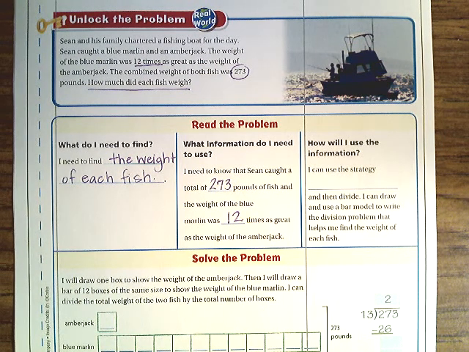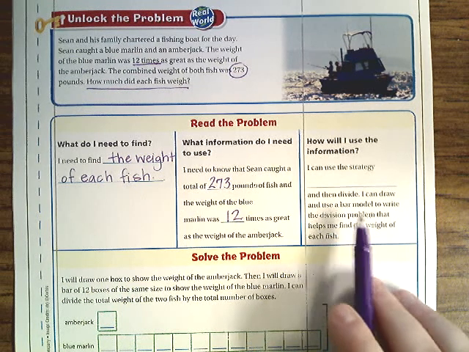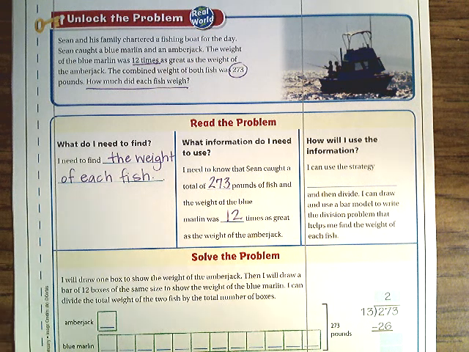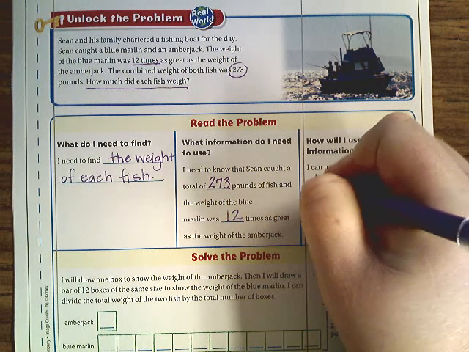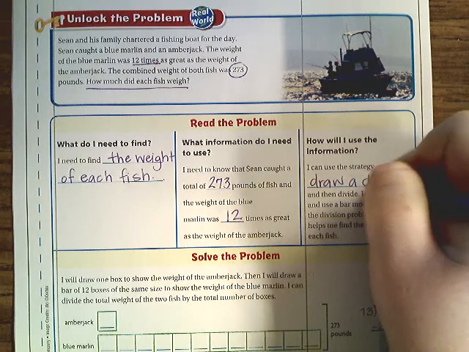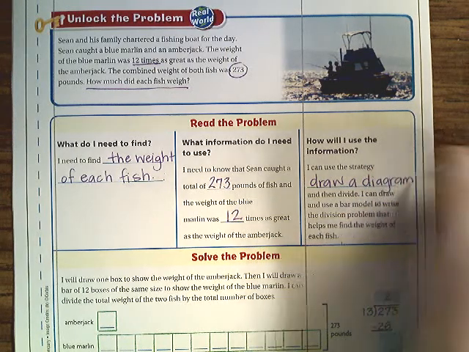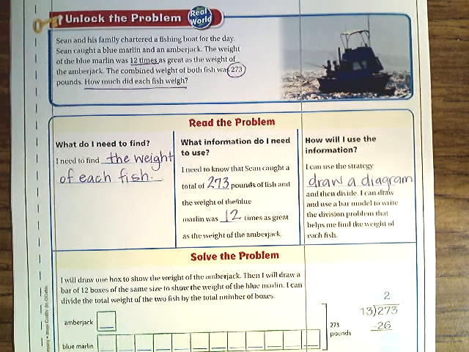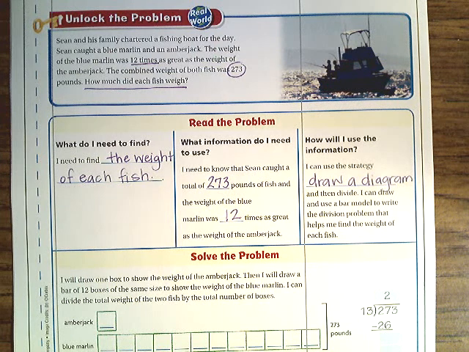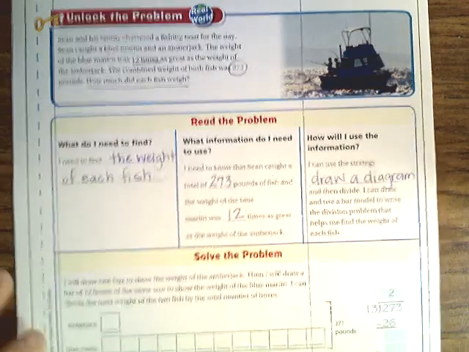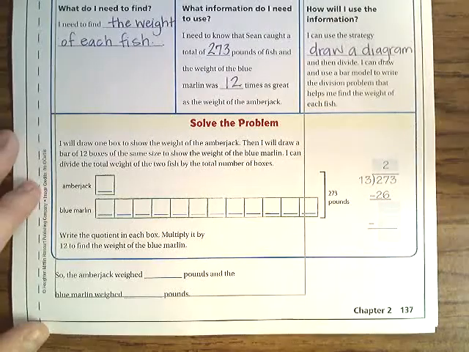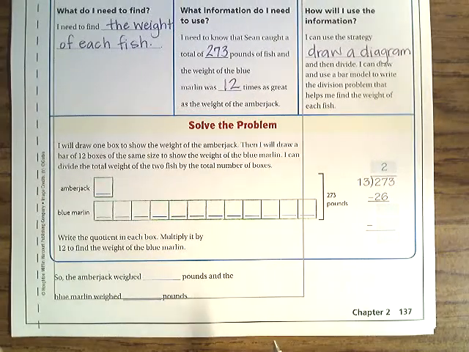And then down here it says, how will I use the information? So this is pretty much, how am I going to solve this? It says right here, I can use the strategy, and I'm going to tell you what strategy: draw a diagram, and then divide. I can draw and use a bar model to write the division problem that helps me find the weight of each fish. Then we're going to use all of this information to go down to the piece where it says solve the problem. This is just one of the many strategies that you can use to solve this problem.